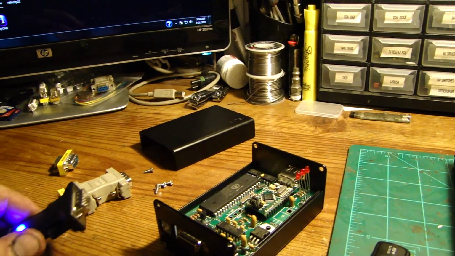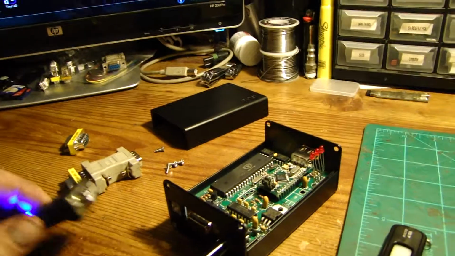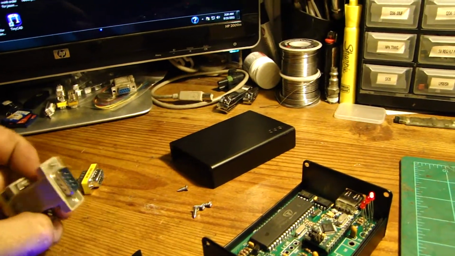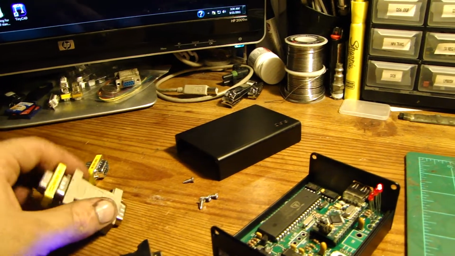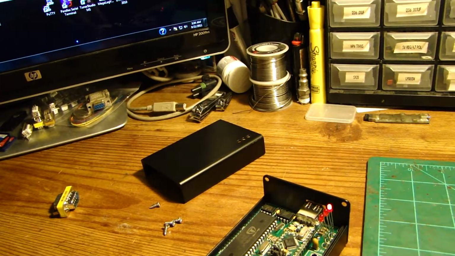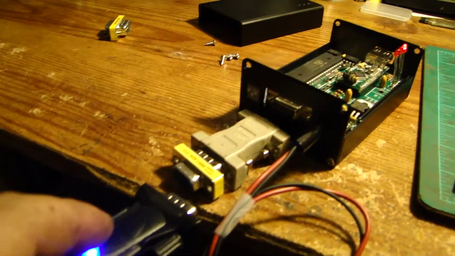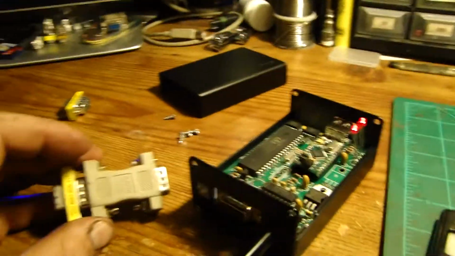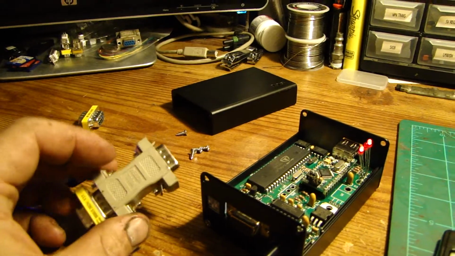You can use a null modem cable or a null modem adapter. If you use a null modem adapter, it needs to be a male, female. And you'll just plug the adapter straight on, and you'll plug your cable or your serial adapter into the end of that.